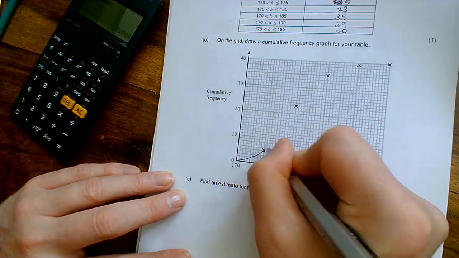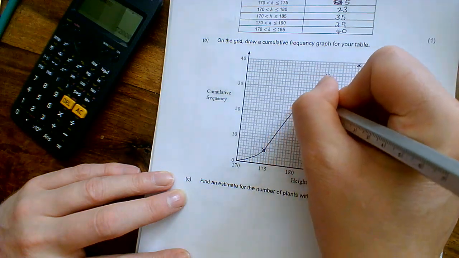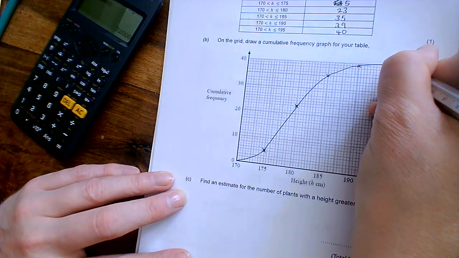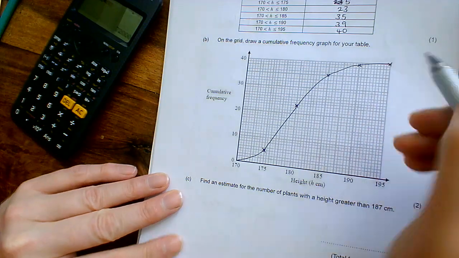Unfortunately, the cumulative frequency graph looks like an elongated S shape, which is what they normally look like. It doesn't always look like that. I've seen them in exams where they don't look like that elongated S.